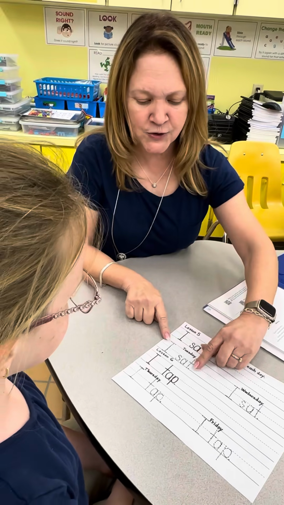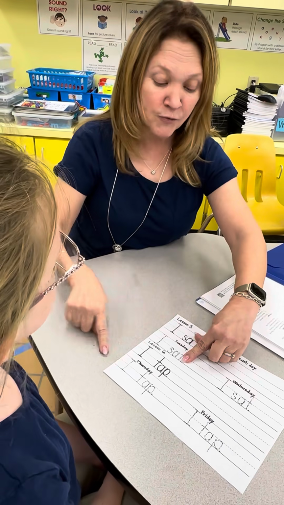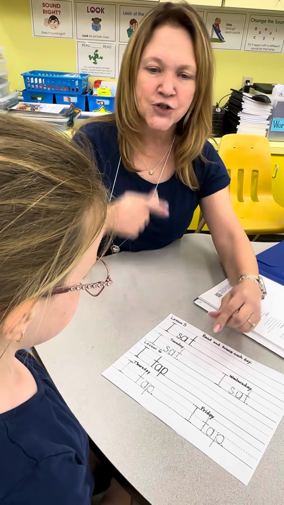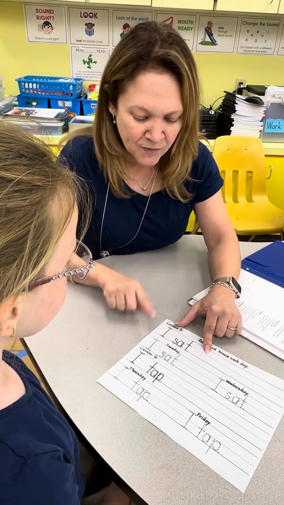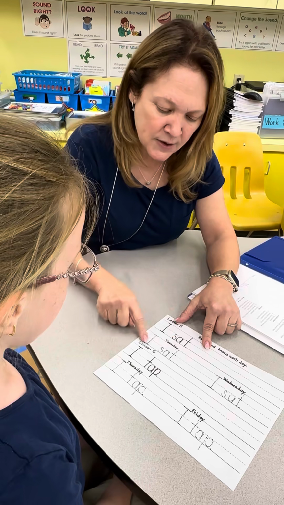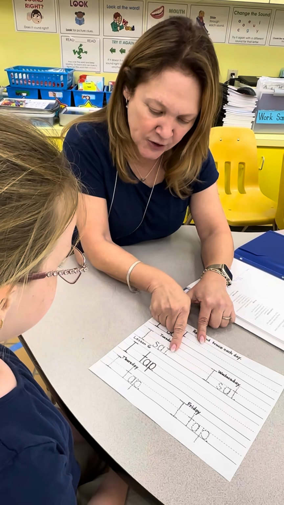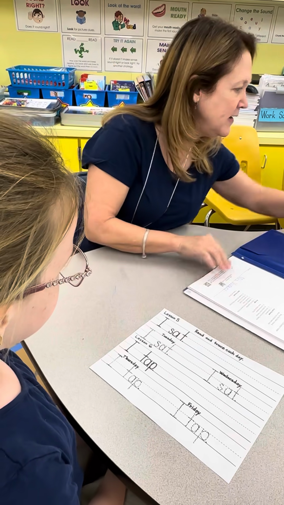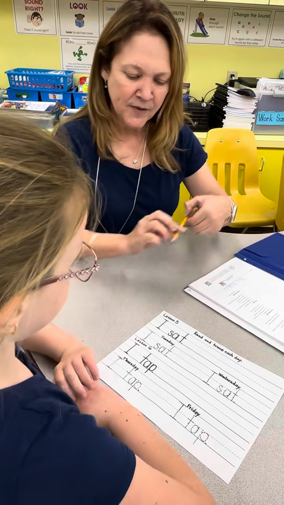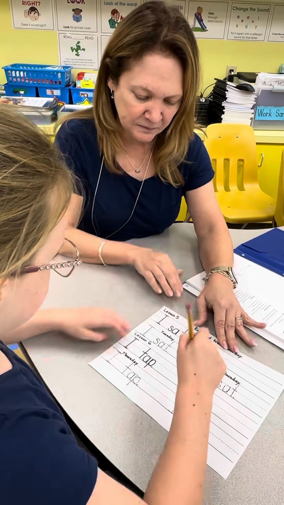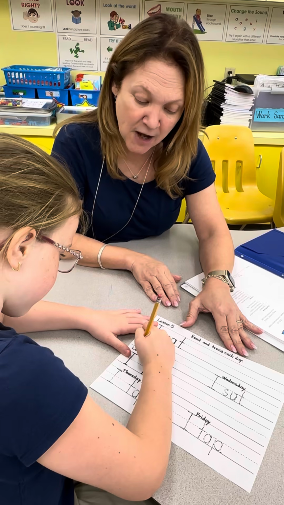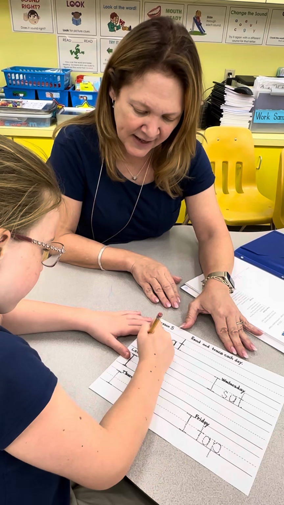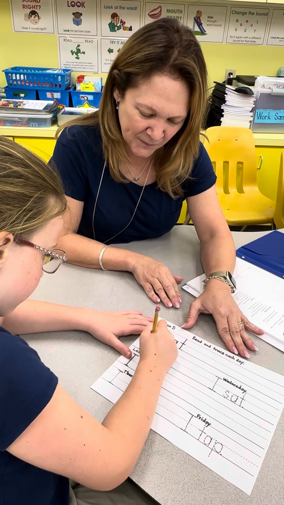Our kindergarten students are going to start with periods, but before the end of the year, we will be adding question mark and exclamation type sentences. So after I point out the capital letters, space, and punctuation to remind them, then they'll need the pencil and they'll trace the sentence. Excellent. We're doing top to bottom and left to right. Very good.